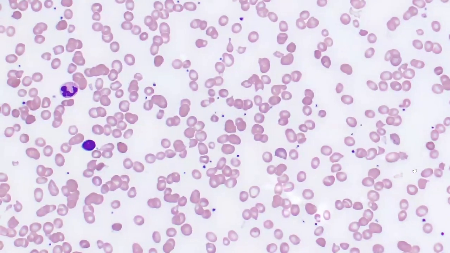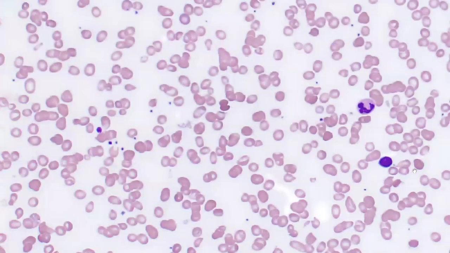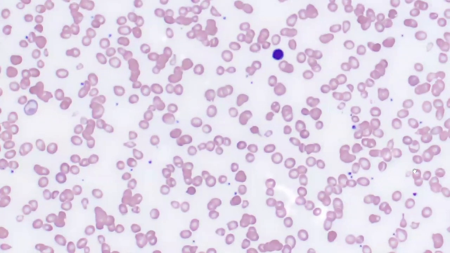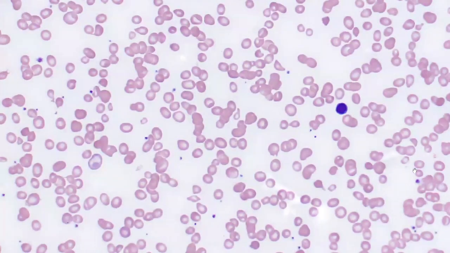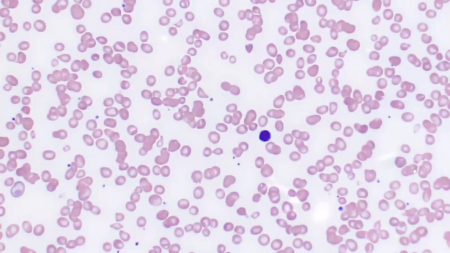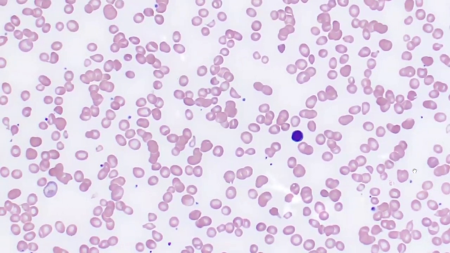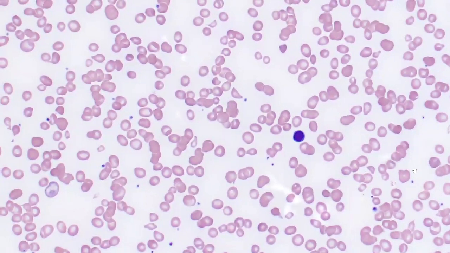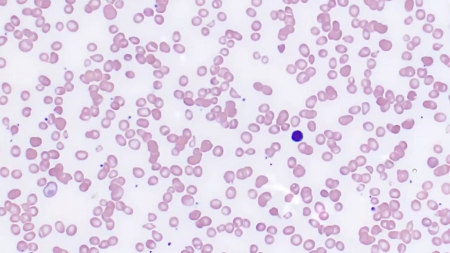But if you're lucky enough to find a nice mature lymphocyte in a field, you can see that some of these red cells are larger than the lymphocyte nucleus. But again, we don't want to use just our eyes as a measuring tool, so make sure you have those red cell indices handy to make sure that this is a macrocytic process.